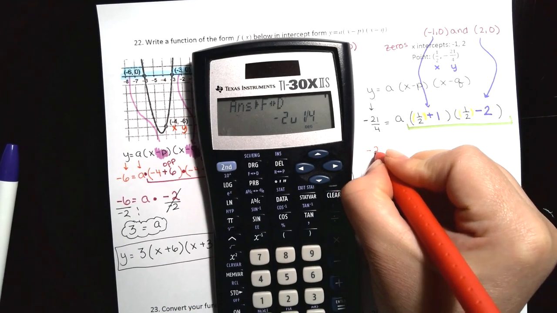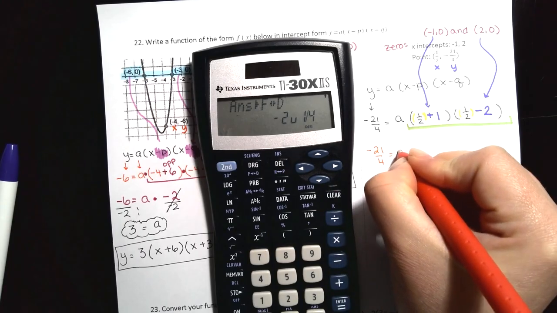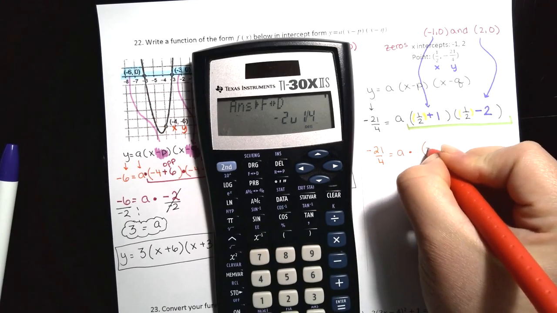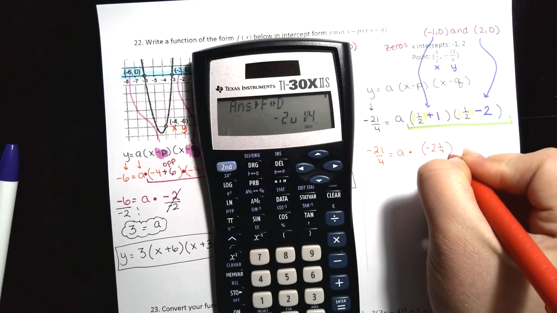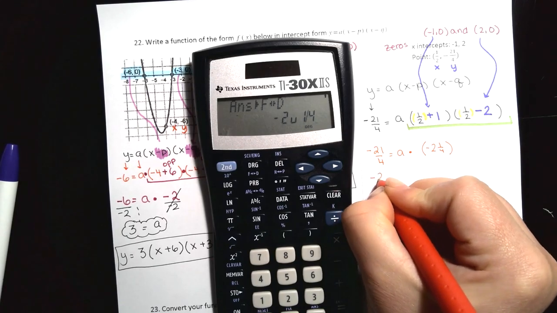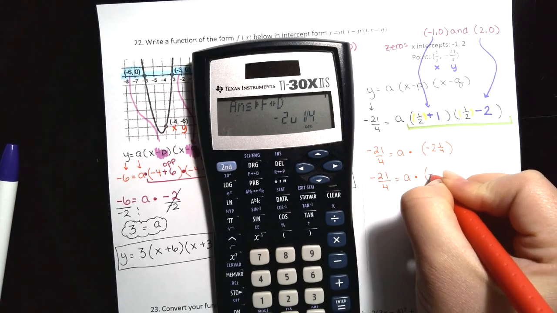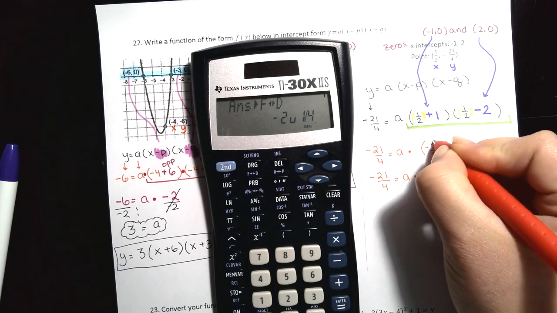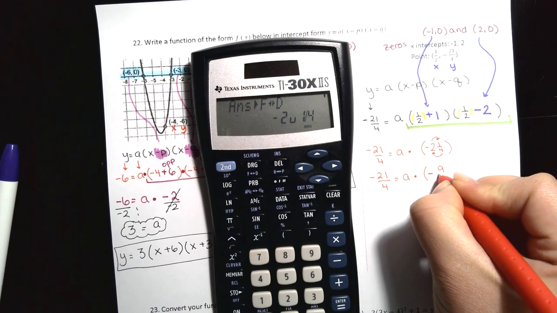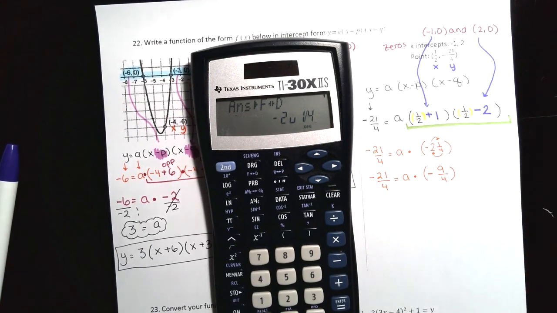So right now I have -21/4 is equal to A times -2 1/4, which again, I can't have that. So I'm going to reconvert that to an improper fraction. Keep the negative, that stays. 2 times 4 is 8, plus 1 is 9. Keep the denominator as 4.